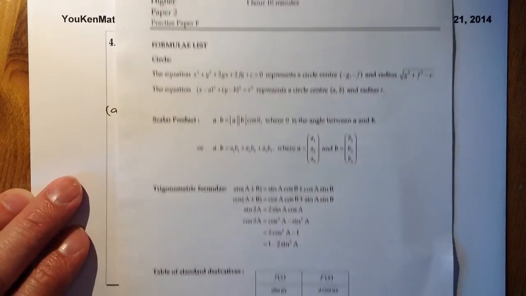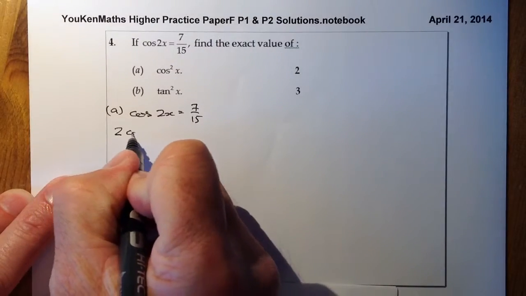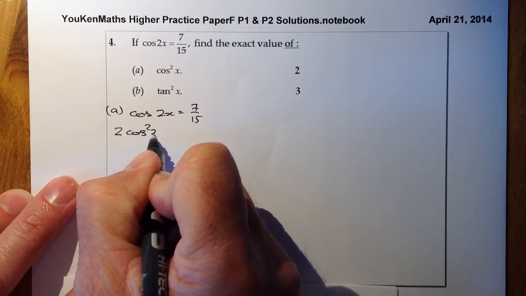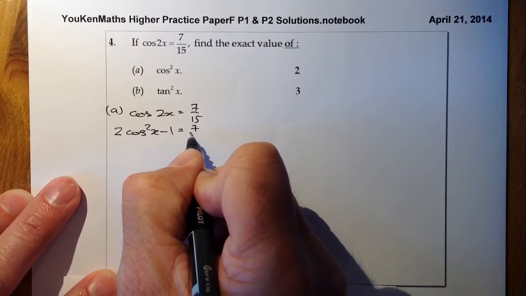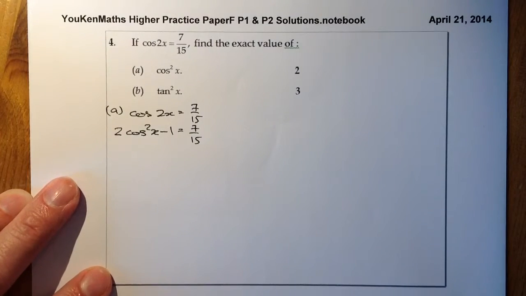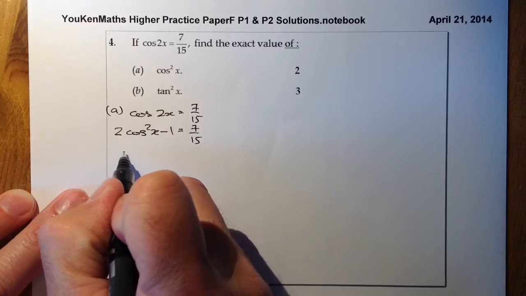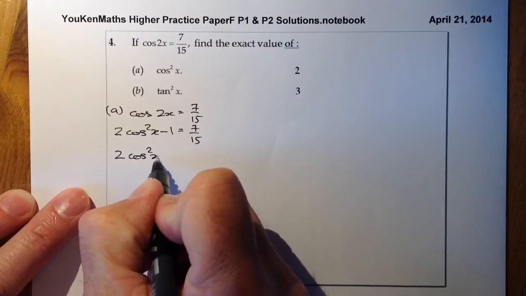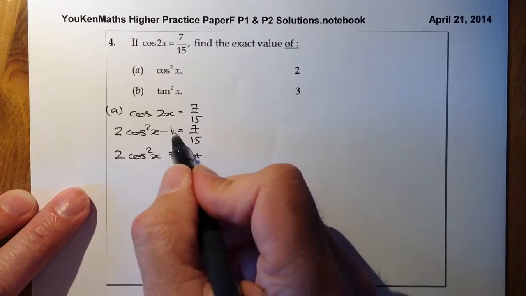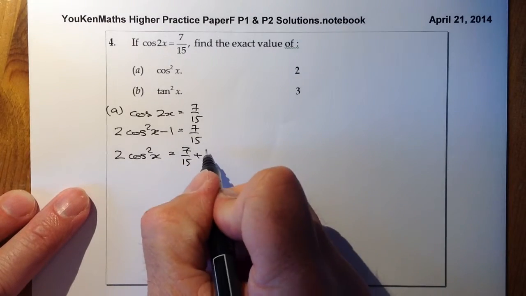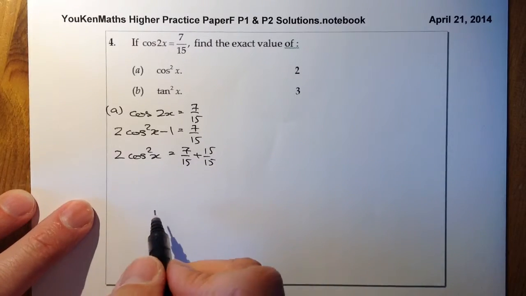So let's replace cosine 2a with what's on the formula list. That'll be 2 cosine squared x minus 1, because we were working with x. So there's the direct replacement, is equal to 7 upon 15. From there, I'll take the 1 over to the other side. So that will be 2 cosine squared x equal to 7 upon 15 plus 1. It's a minus 1, take it over to that side, and remember 1 is just 15 over 15, isn't it? And I'll gather them together in the next line.